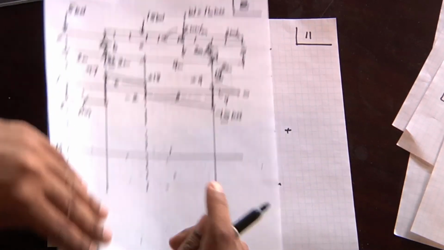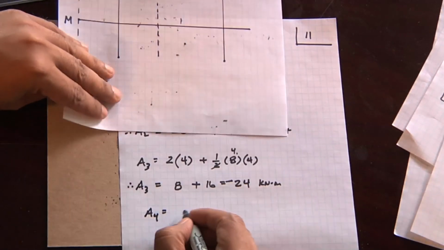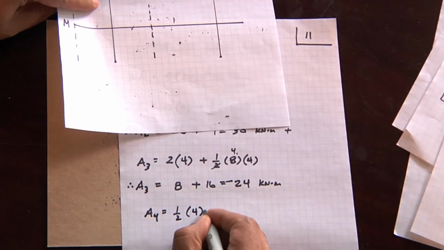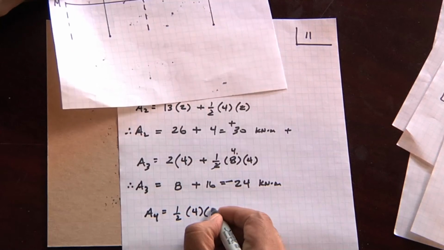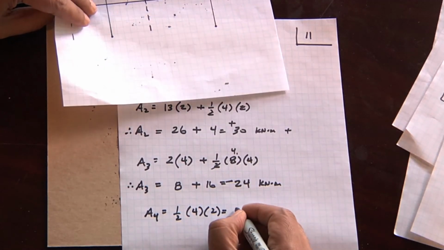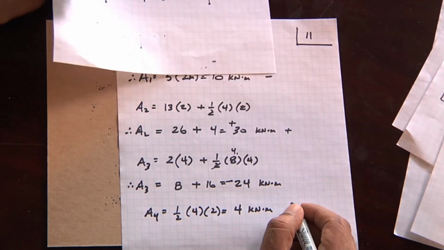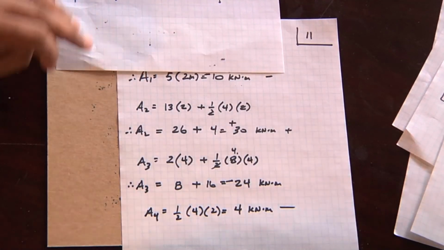A4 is just a simple triangle. It's 1/2 the height, which is 4, times the length, which is 2. And so that becomes 4 kilonewton meters. And that is a negative area. Let's see how this plays out now.